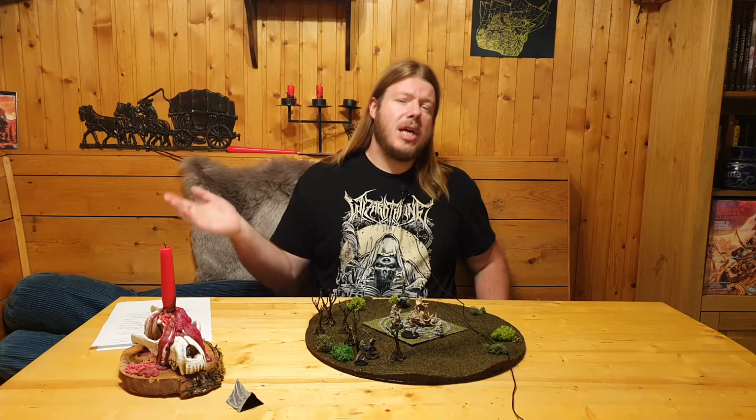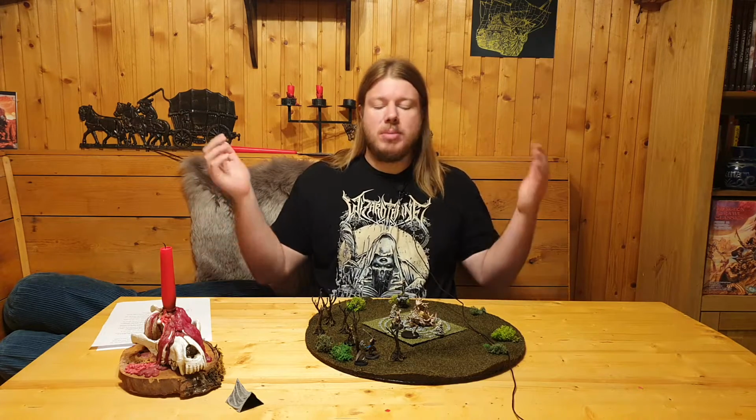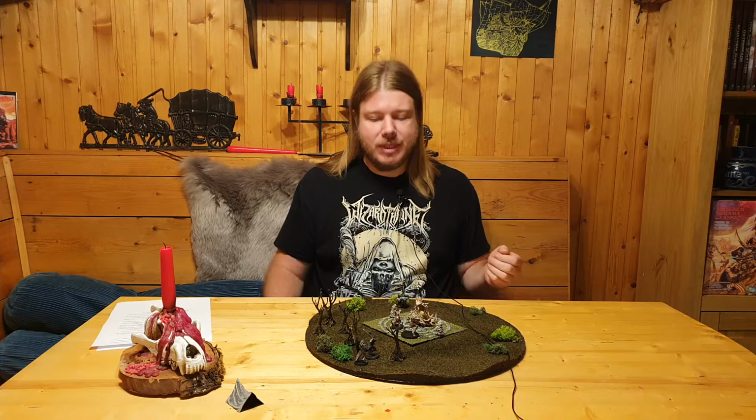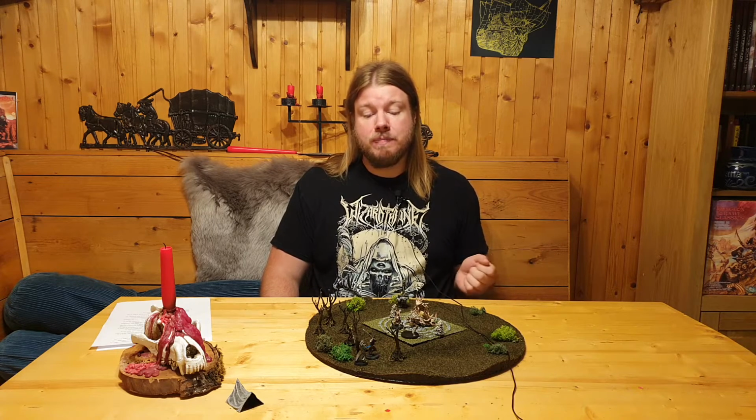Hello! Today I'm going to show you how to make this, I'd say, awesome looking, very versatile piece of wilderness terrain that I've made. It is actually the very first piece of terrain that I have ever made, and I think even without considering that, it turned out pretty well. But of course, that wouldn't have been possible without the benefits of 3D printing.